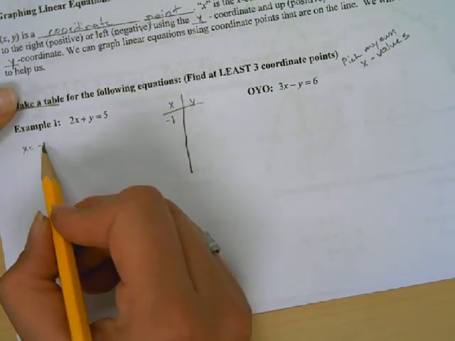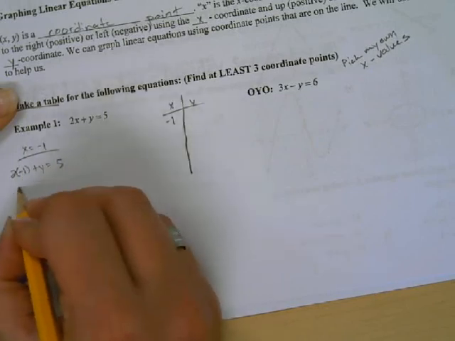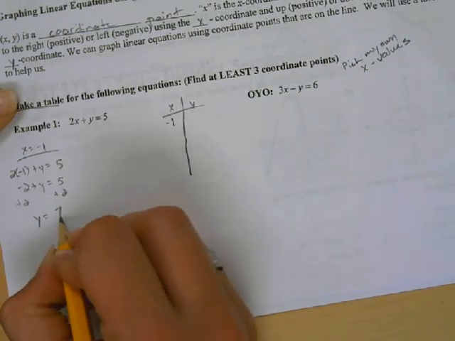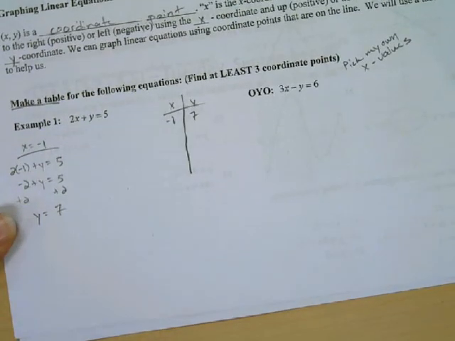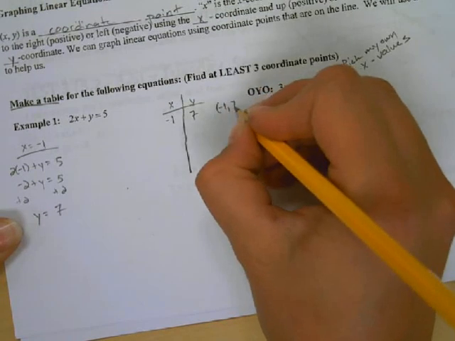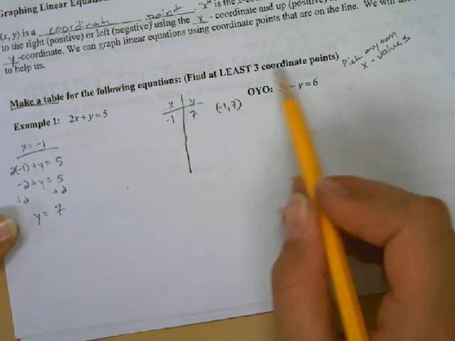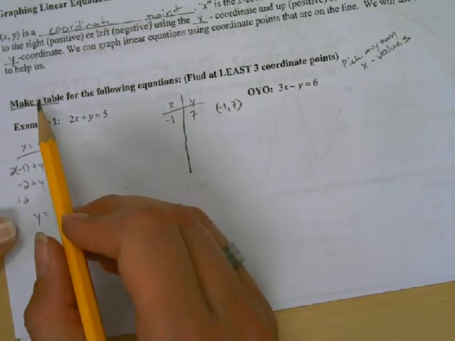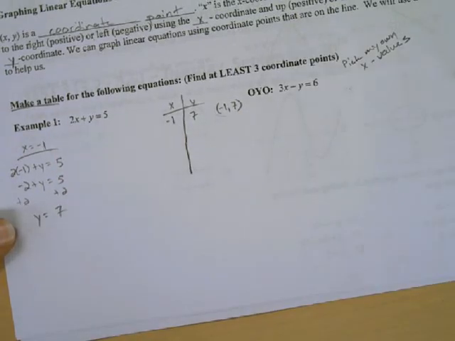So when x is -1, we have to figure out what y is going to be. So I'm going to take -1 and plug it in. So 2 times -1 plus y is equal to 5. That would be -2 plus y is equal to 5. So plus 2, y is equal to 7. So that means that when x is -1, y is 7. If I was writing that as a coordinate point, my point would be (-1, 7). Okay? This is table format, -1, 7. This would be coordinate points, (-1, 7). So it just depends on how they're asking you to do it. If they tell you to write coordinate points, then you need to write them out like this. If they tell you to make a table, you need to write it out like this. But it's the same information, essentially.